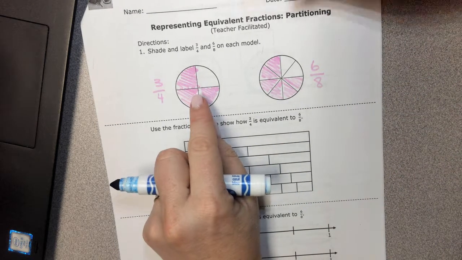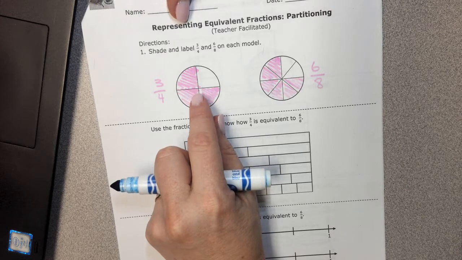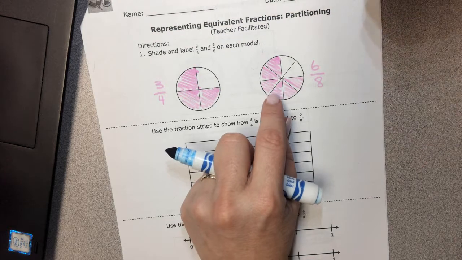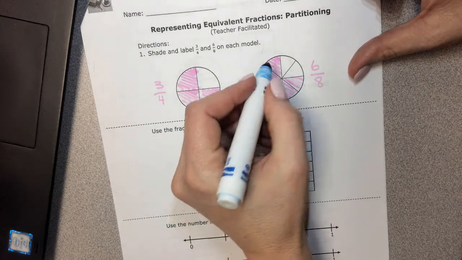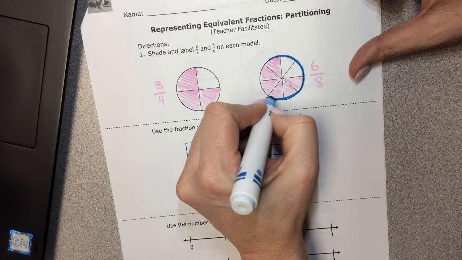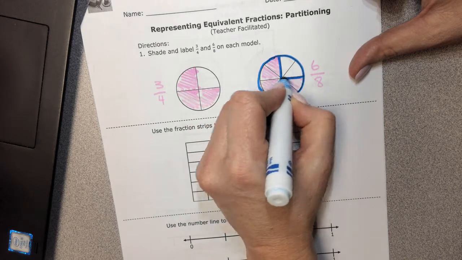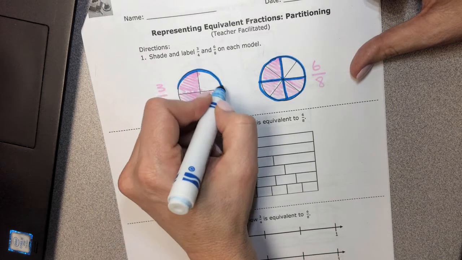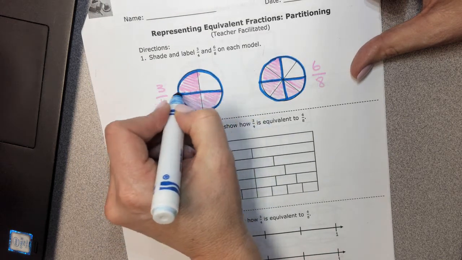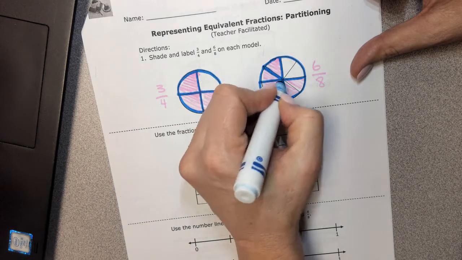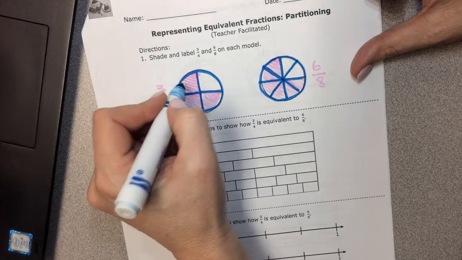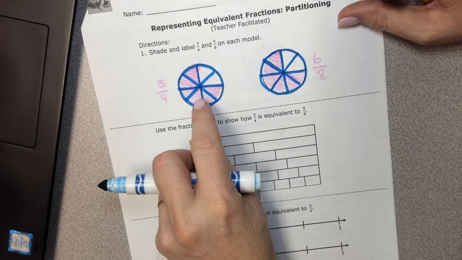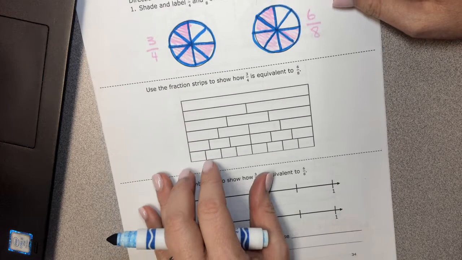Now before we changed our smaller groups into fourths, but this time we're going to change our fourths into smaller groups. So I can see over here that if I had fourths, each fourth is partitioned again down the middle. So my fourths over here need to be partitioned like so. And basically it's an X. And I've partitioned to show that 6/8 and 3/4 are the same.